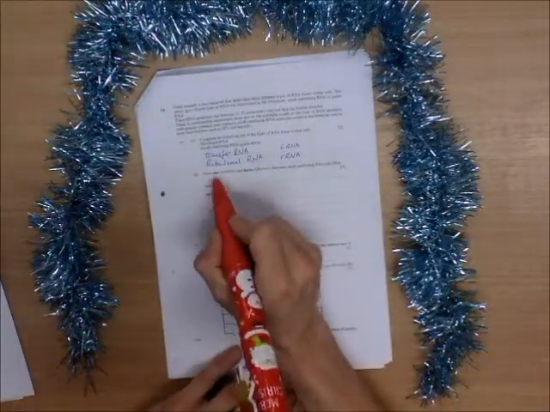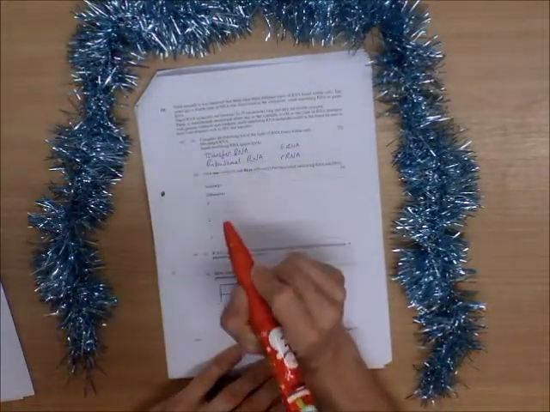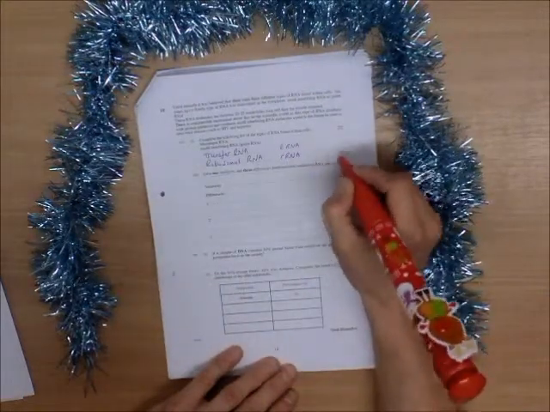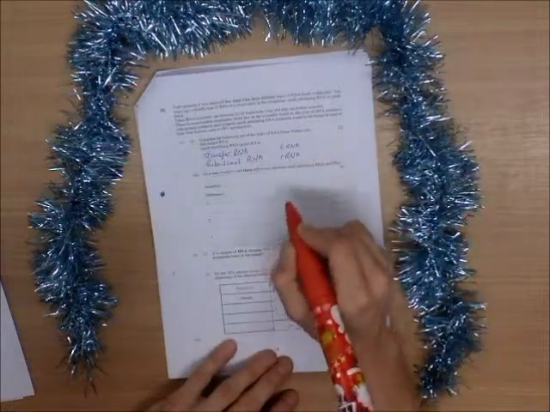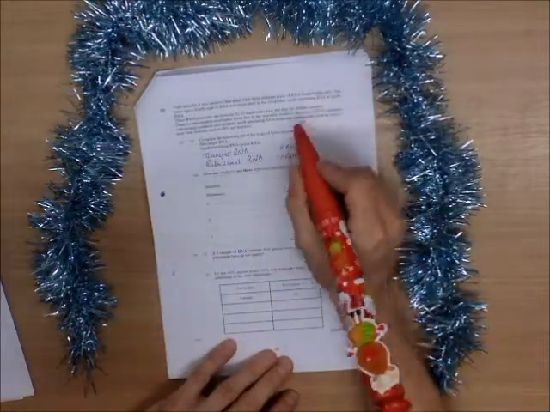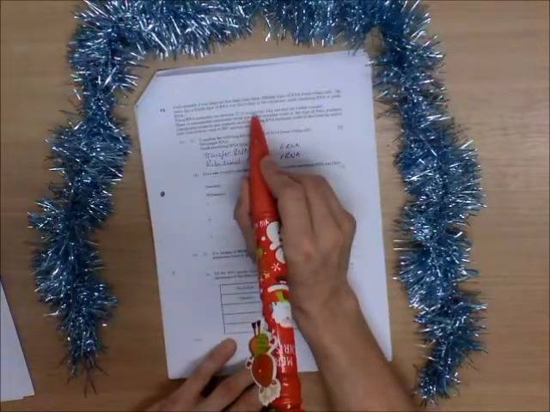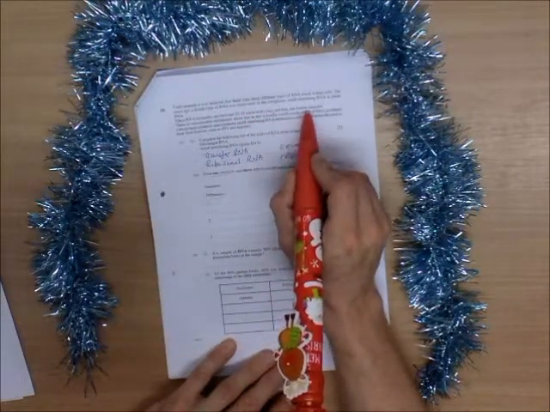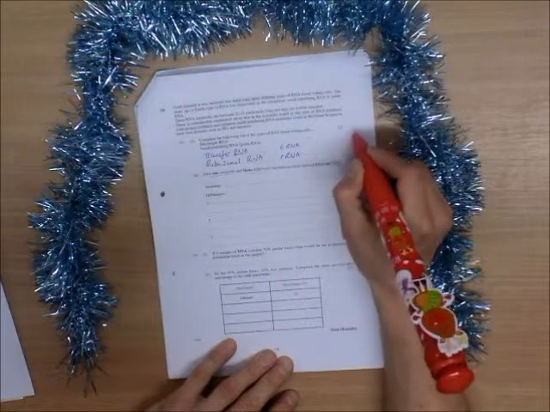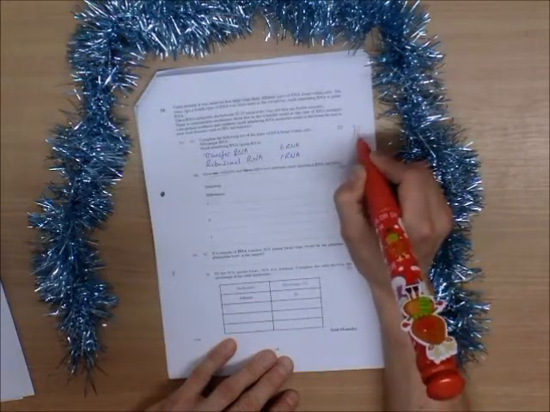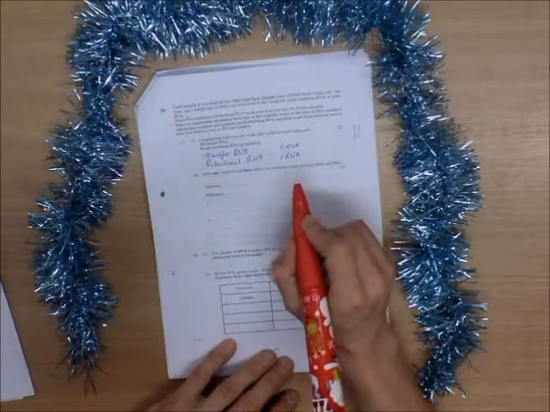Give 1 similarity and 3 differences between this small interfering RNA and DNA. So it tells us up here, what does it tell us about it? It tells us how big it is, and it's double-stranded. Okay. So it's double-stranded and we know the size of it.